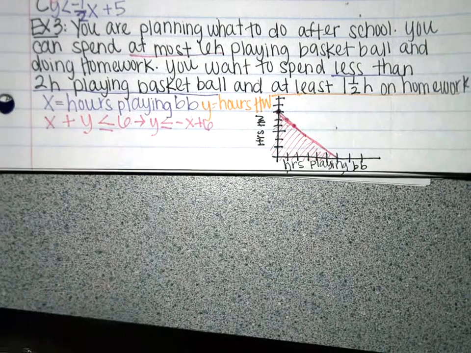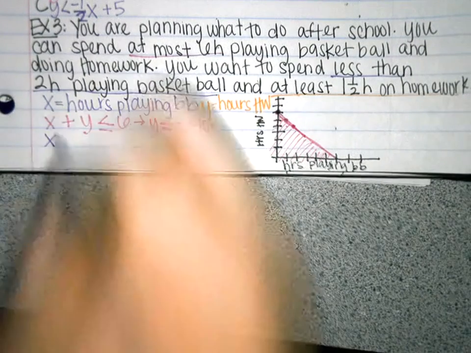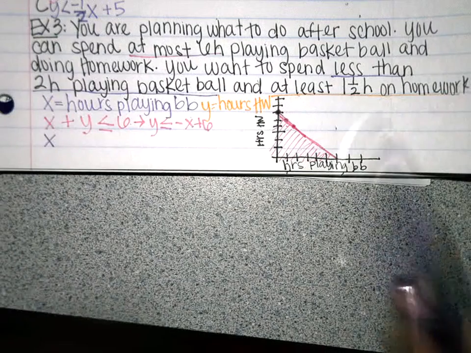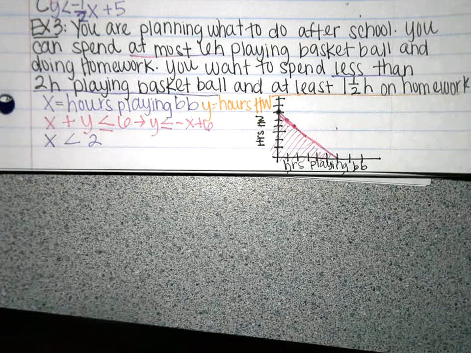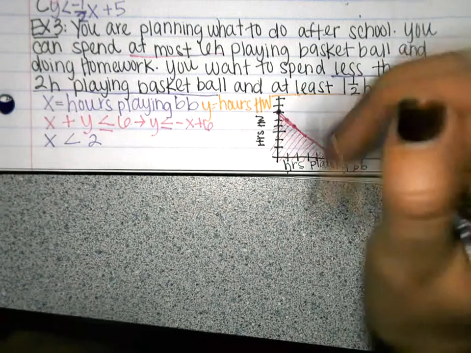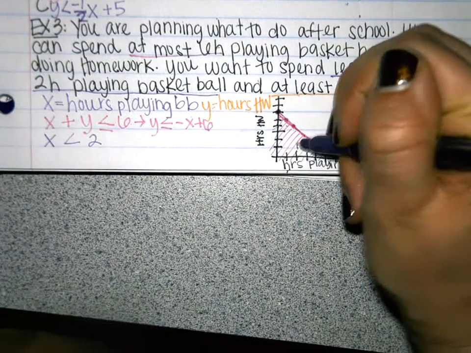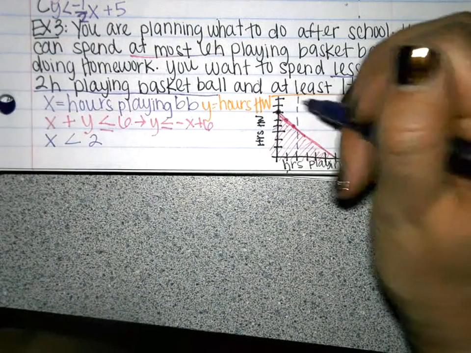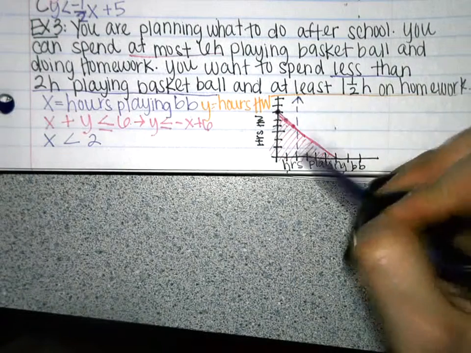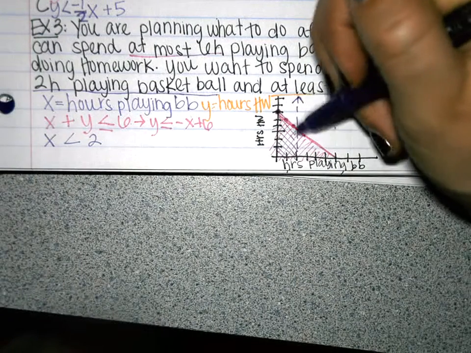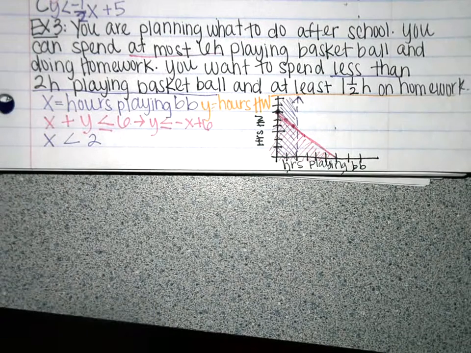So let's write an inequality for hours playing basketball. So that's just going to be x, and I want x to be less than 2 hours. So that one's pretty easy, x less than 2. It doesn't say I want to spend exactly 2 hours, it has to be less than 2. So that only goes through the x-axis at 2, so that's a vertical line, and it's going to be dashed. And all the x's that are less than 2 are everything to the left, because that's where they get smaller. So it's everything to the left of that dashed purple line.